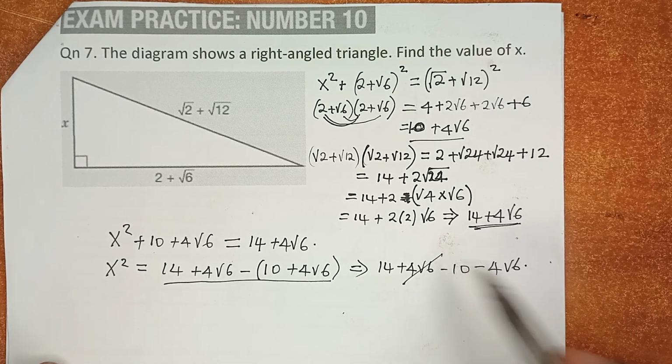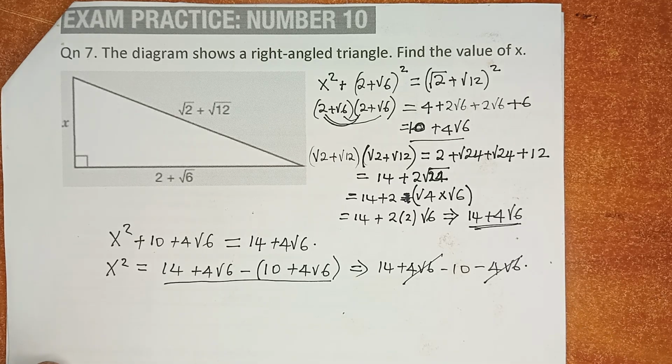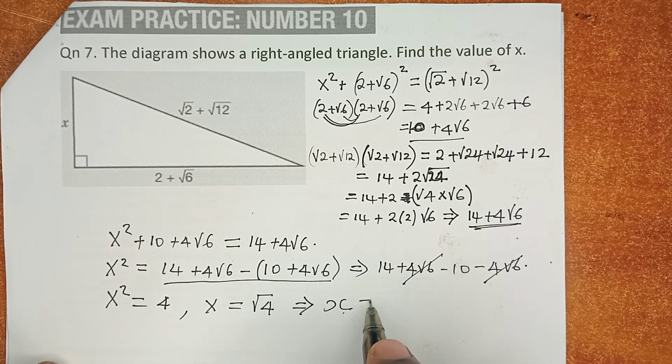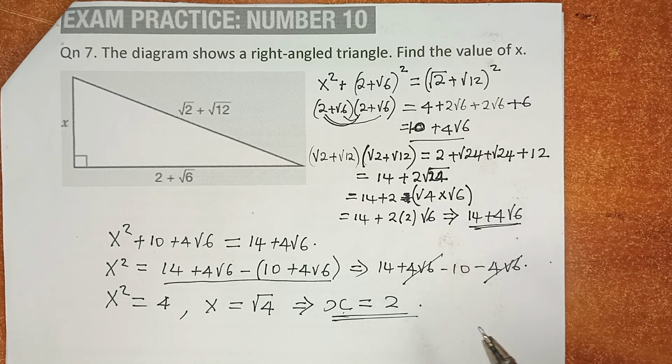If you open this bracket, 4 root 6 minus 4 root 6 will go away, and 14 minus 10 is simply 4, and therefore x squared is 4. That means x is the square root of 4, which gives us x equal to 2.